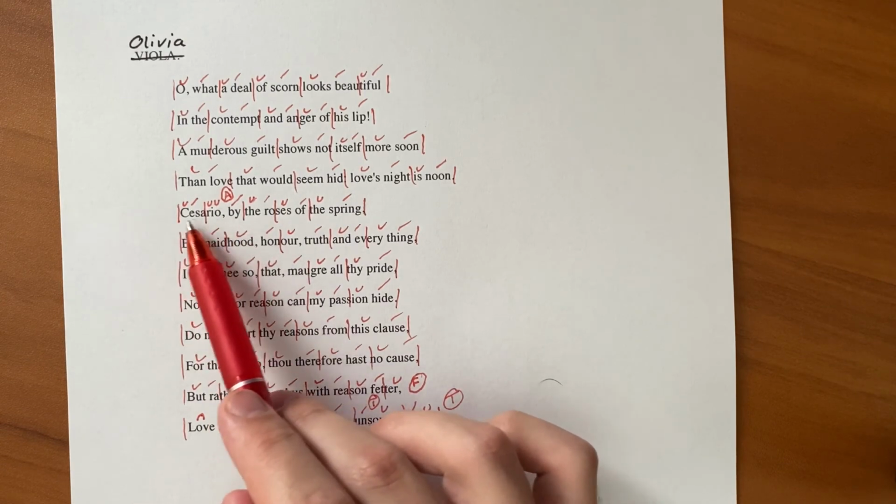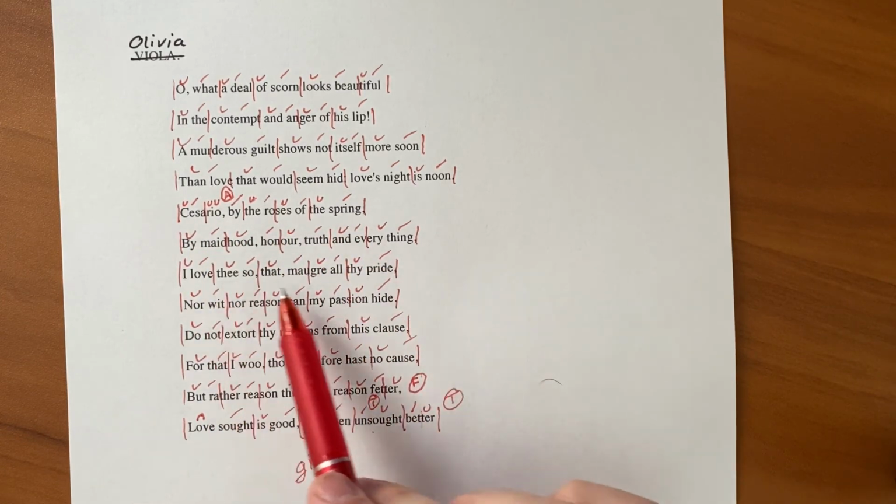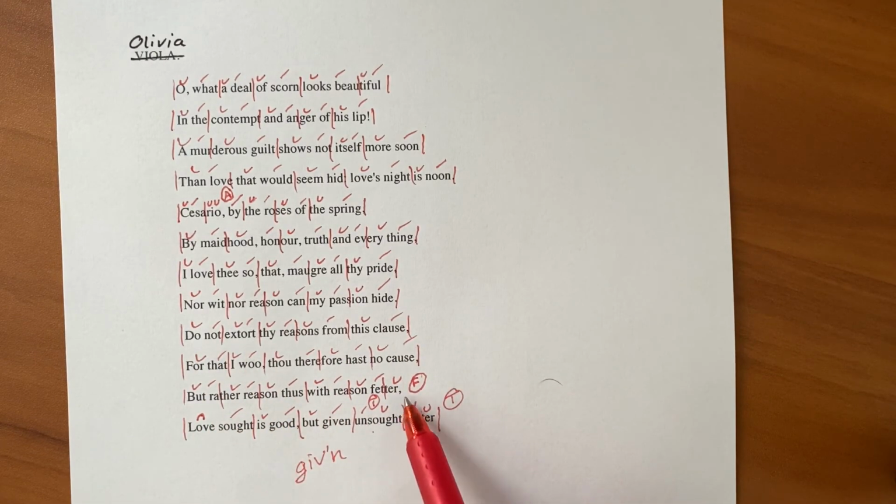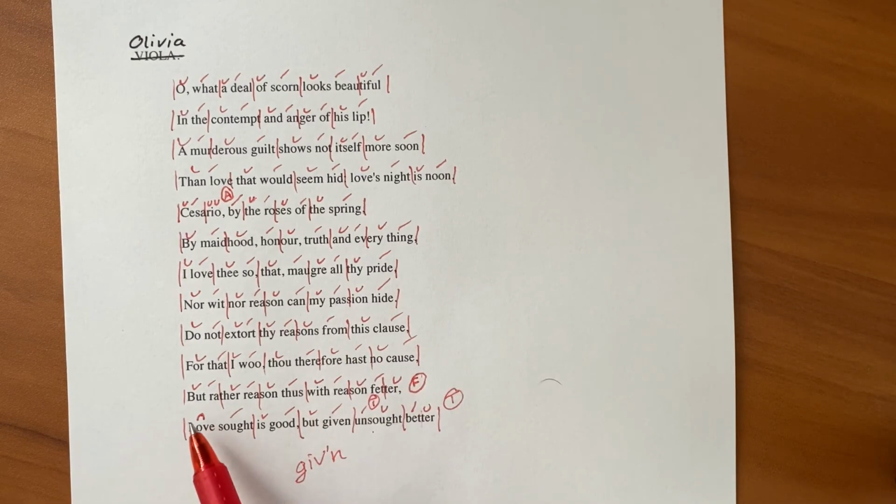We're pretty regular again, all the way up until we're about to mention love, specifically, love sought. But rather reason thus with reason fetter, we're thinking, we're working something out.